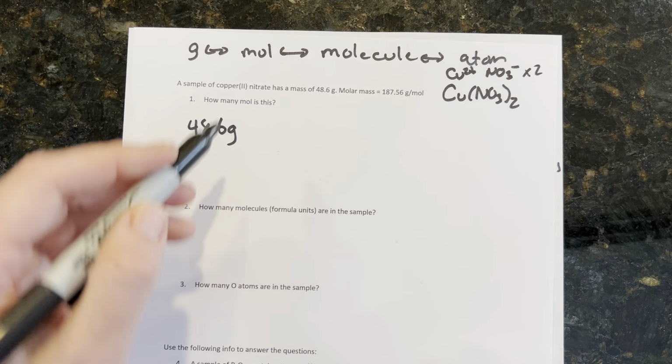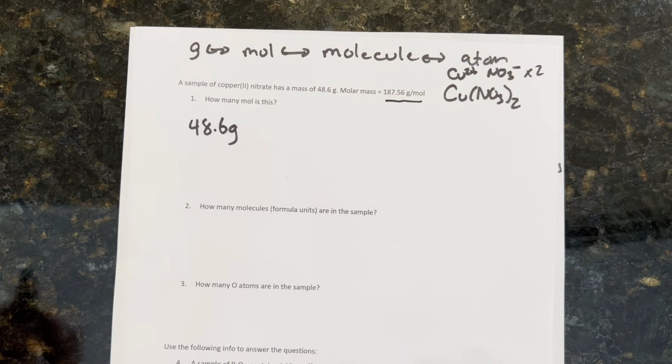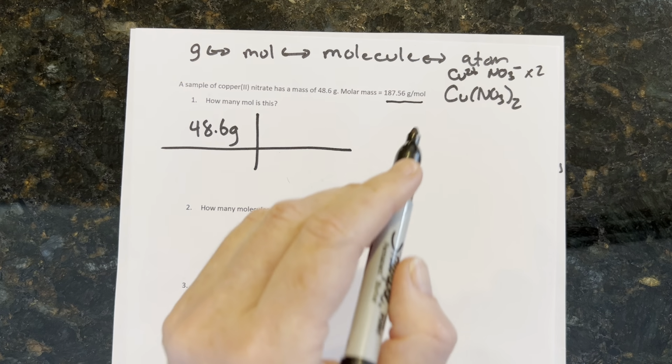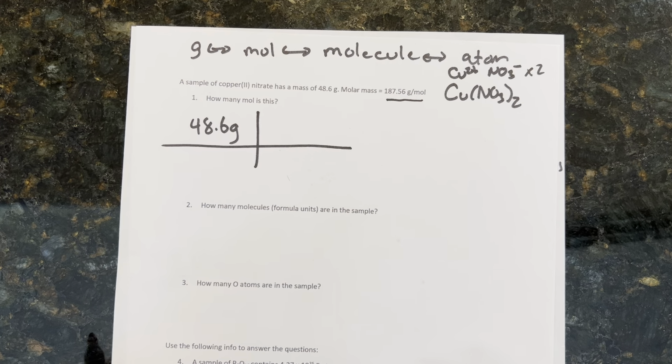All right, so how many mole is it? I gave you the molar mass. I will likely give you the molar mass unless I'm specifically asking you about it. And if I don't give you the molar mass, feel free to ask me in class. I probably just made a mistake.